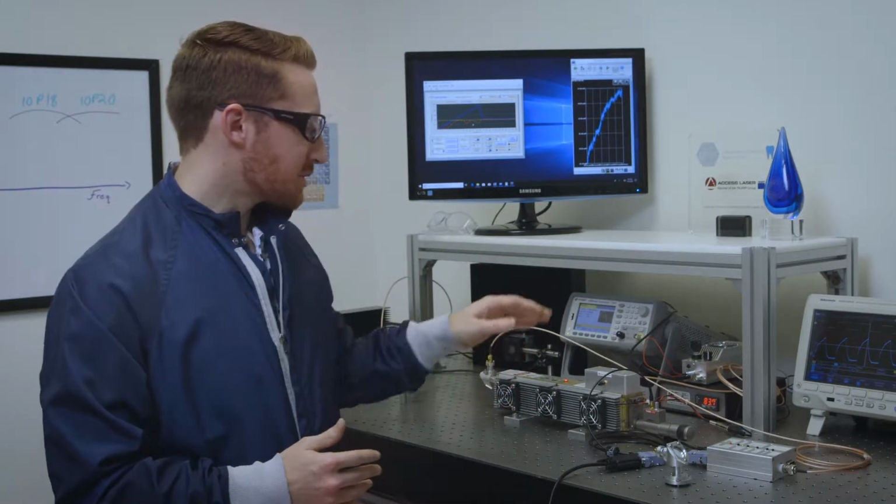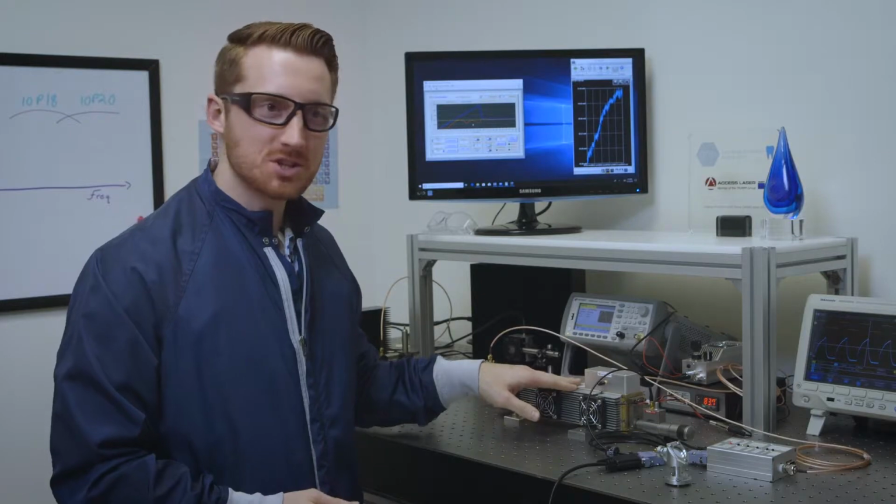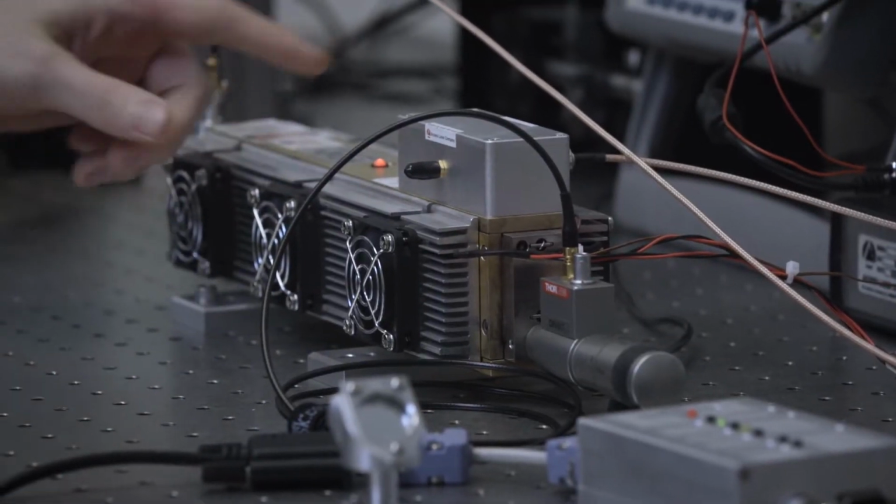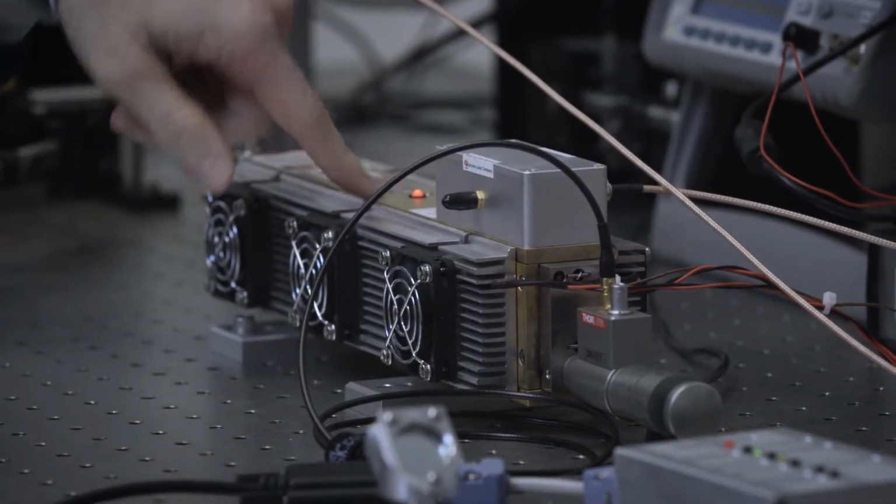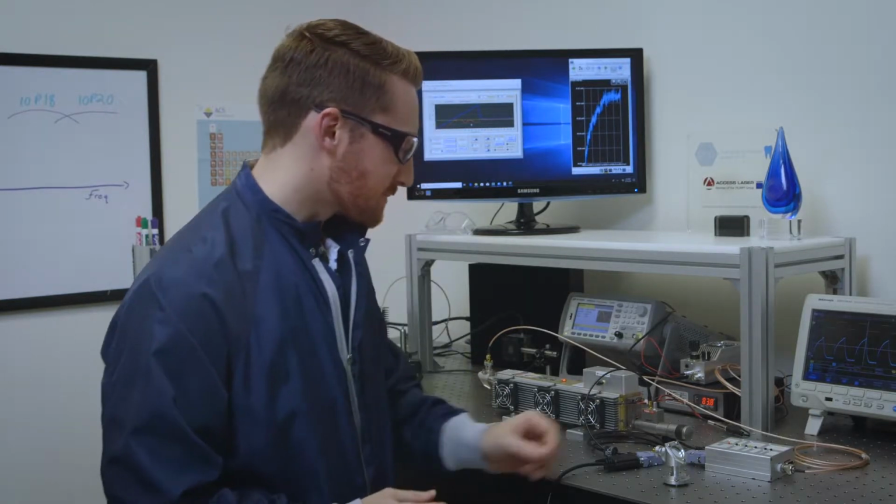Today we're in our demo lab. We have our laser mounted on the optical bench. The fans are running and we're seeing our red light on the laser. We know we're ready to go. What we're doing today is demonstrating the Access Laser LineTracker accessory, which provides industry-leading power stability of plus or minus 1%. So let's look at how that works.